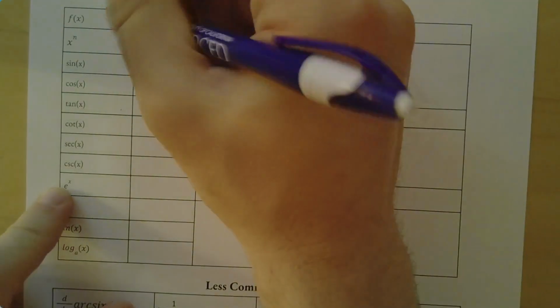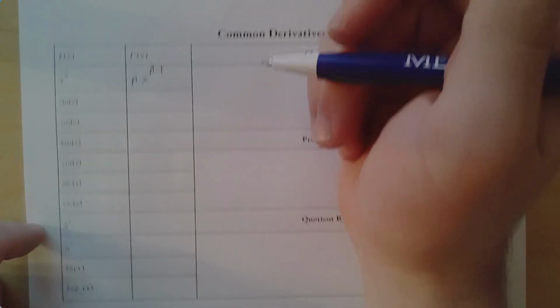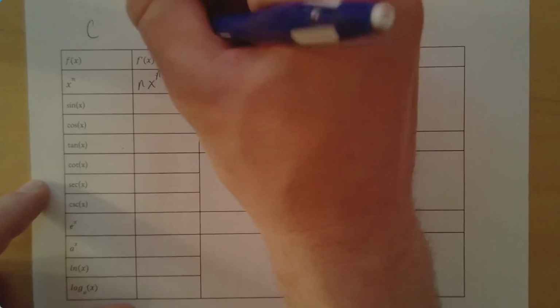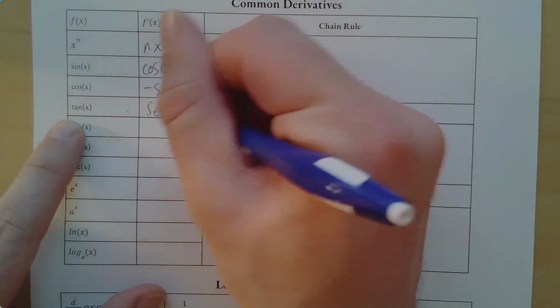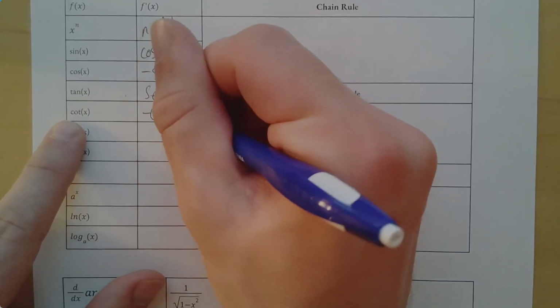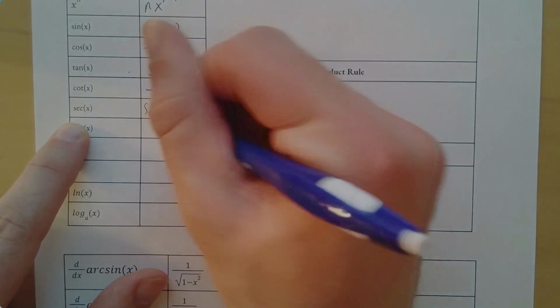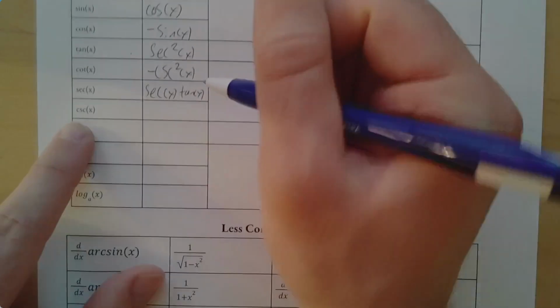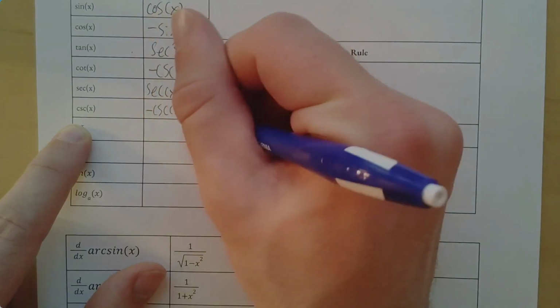x to the n is n x to the n minus 1. One thing I did not put here, but I assume you all know, is that if it's a constant, it's 0. But in case you didn't, we got sine is cosine. Cosine is negative sine x. Tan is secant squared x. Cotangent is negative cosecant squared x. Secant x is secant x tan x. And cosecant x is negative cosecant x cotangent x.